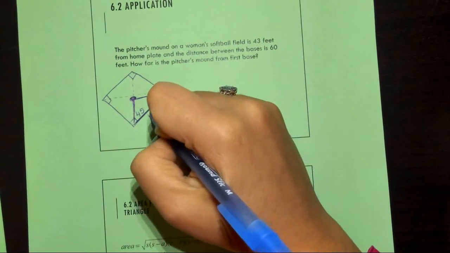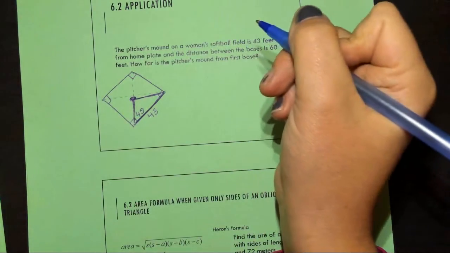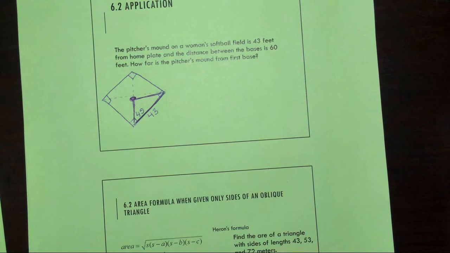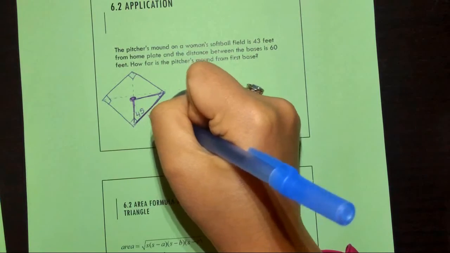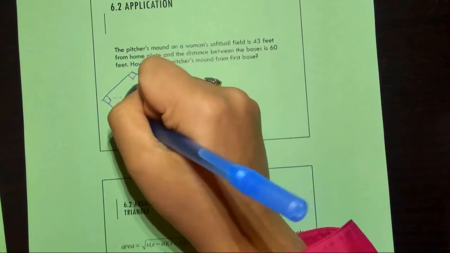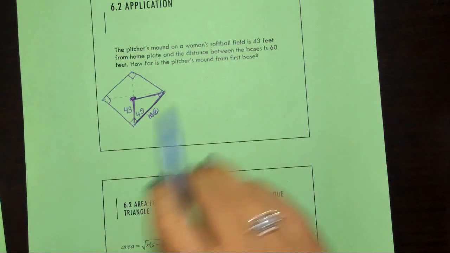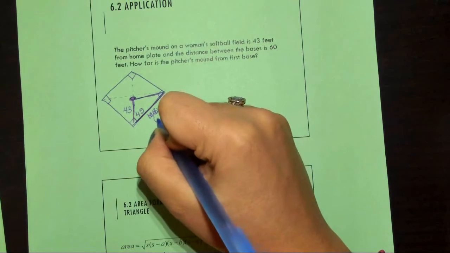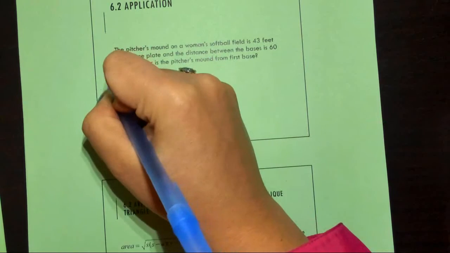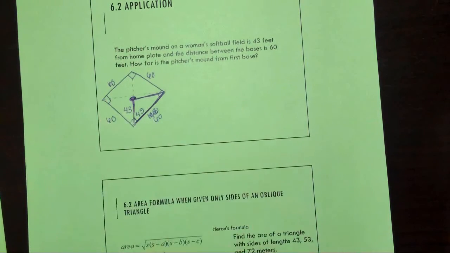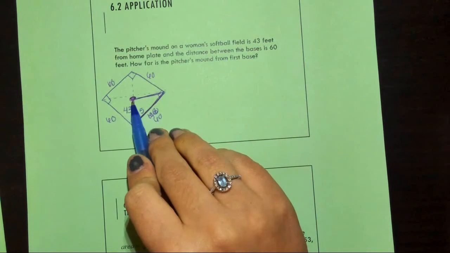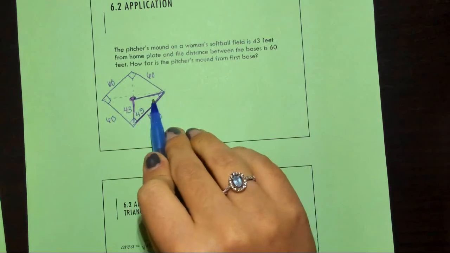Okay, I also know that all of my bases are, sorry, that's not 43. The pitcher's mound to home plate is 43. Okay, the bases are all 60 feet apart. Okay, and we are trying to find out how far apart that pitcher's mound is to that base.